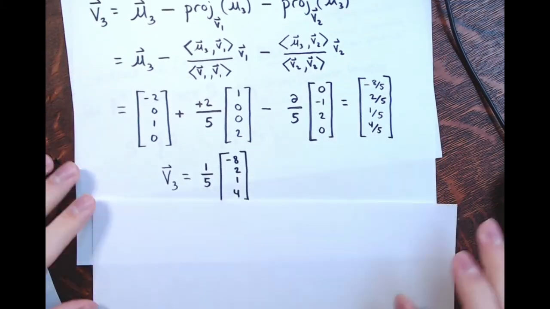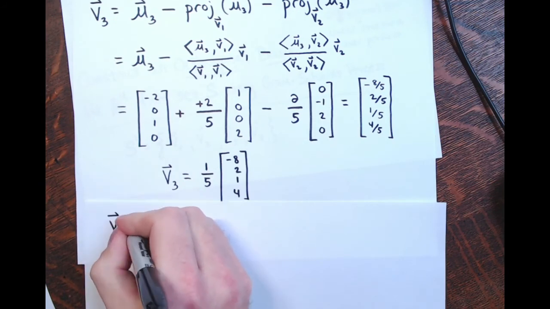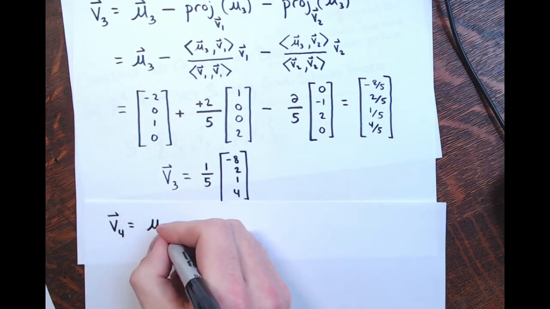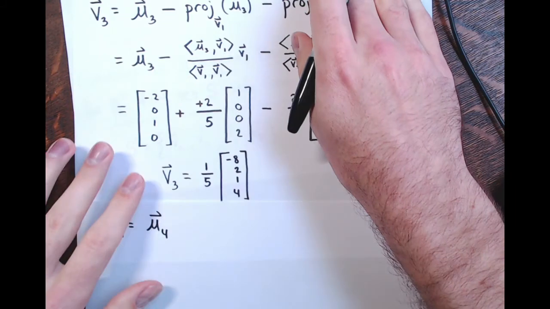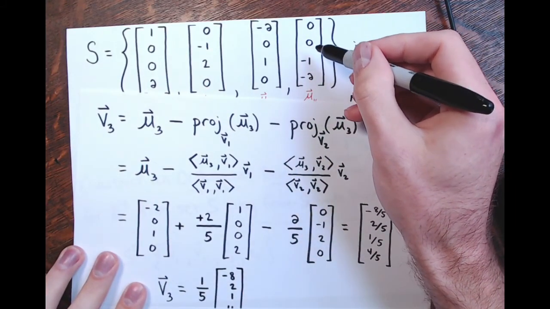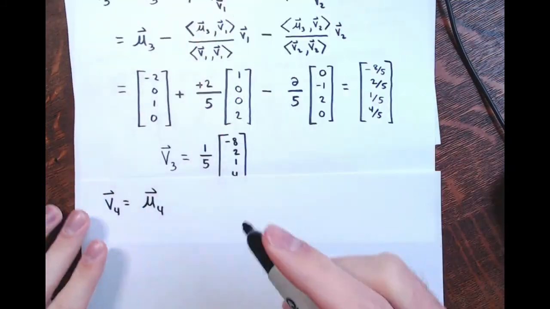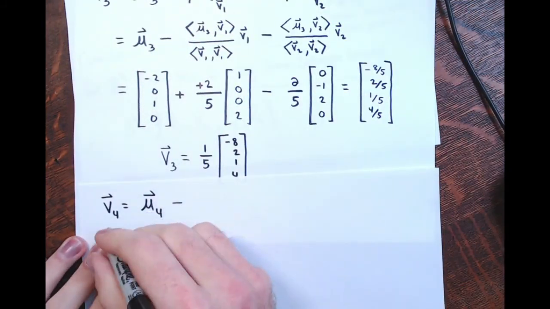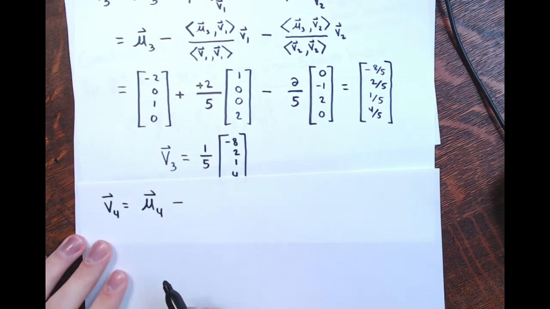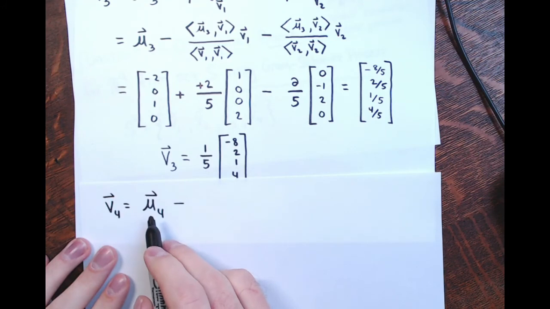So v4 is going to be u4. So I'm taking the fourth vector from my original basis, this 0, 0, -1, -2. And then I'm just going to subtract, now there were three previous v vectors, the projection of u4 onto those three.